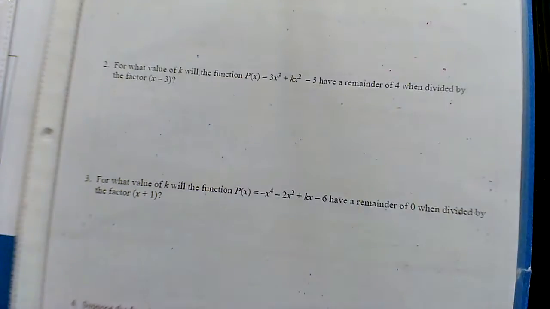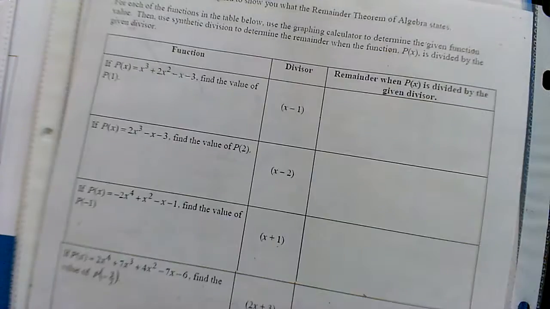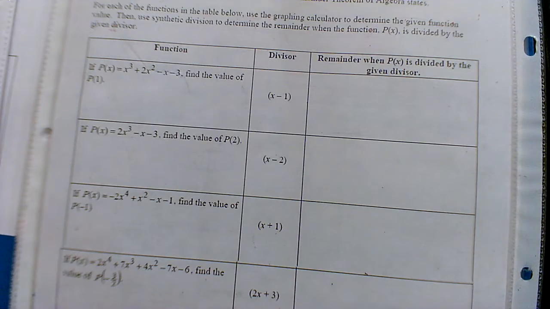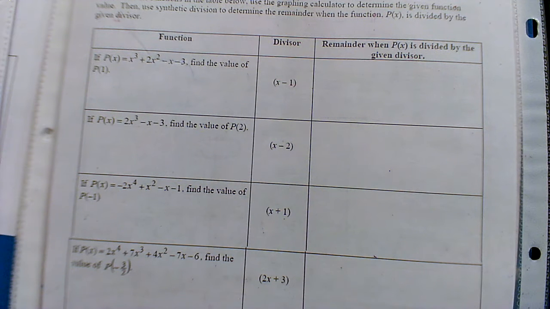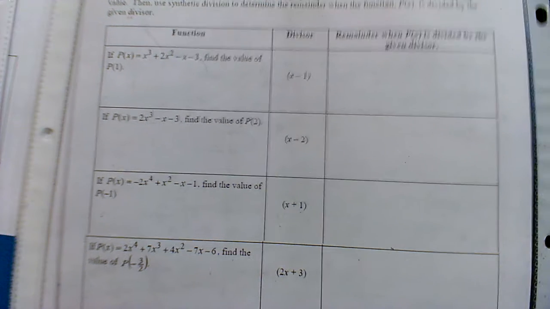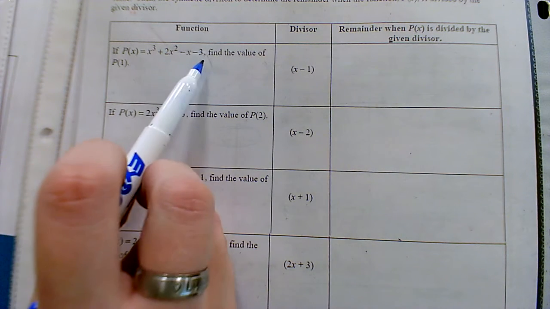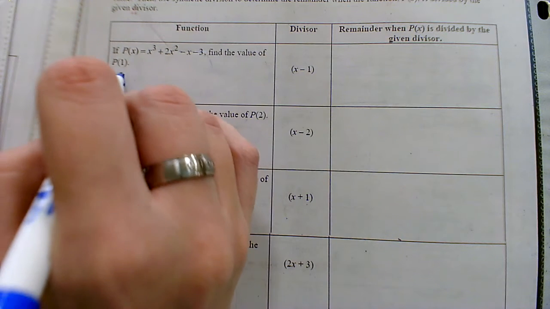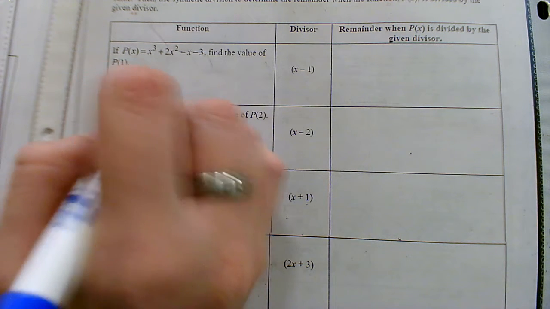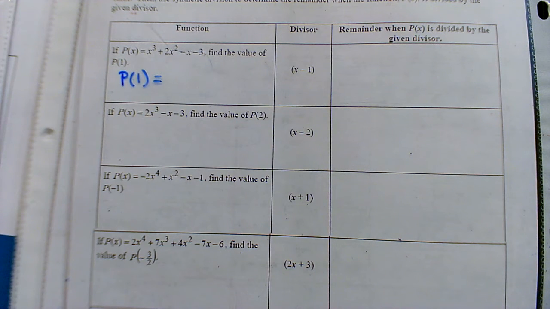Now that we're familiar with synthetic division, we're going to use it to draw a connection between a polynomial and a function value. If you were to plug something into that polynomial, what would you get out? Take a look at the first one in the chart. If this was your polynomial, find the value of p of 1. If you plug in 1 as your x value, what would you get out? Can we do that quickly in our heads? 1's fairly easy to plug in.